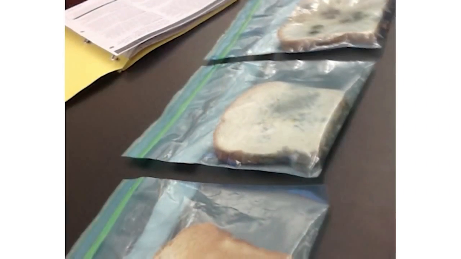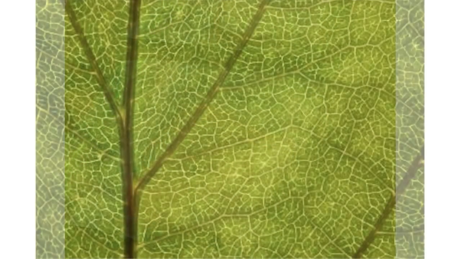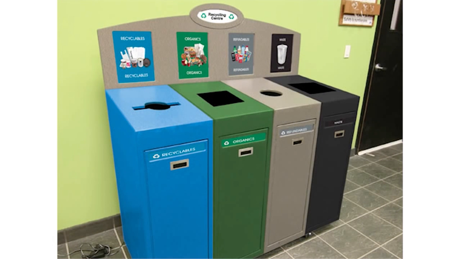For example, students studying ecosystems design their own experiments. One student looks at mold rates on bread. Another student looks at the anatomy and cell structure of different types of leaves. Yet another student looks at the popularity of different types of recycling modules. Inquiry-based lessons are usually set up in one of two ways, as extension projects or as learning centers.